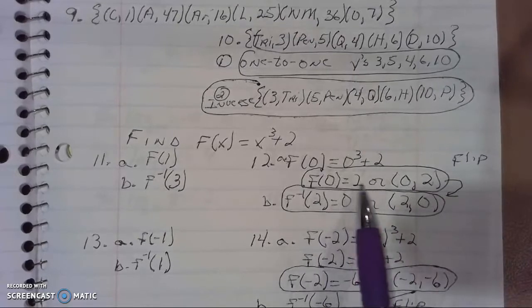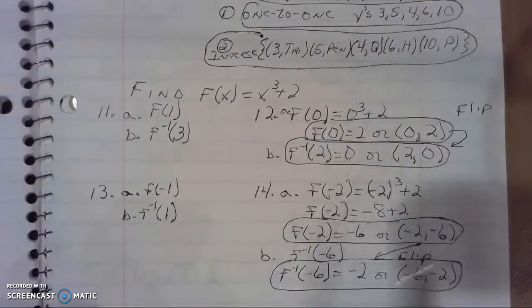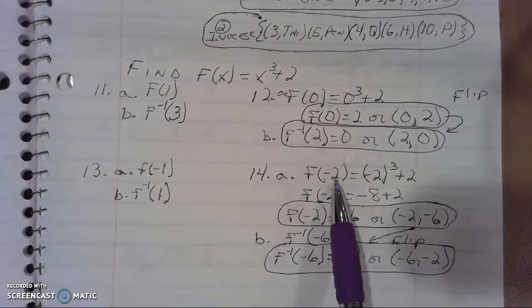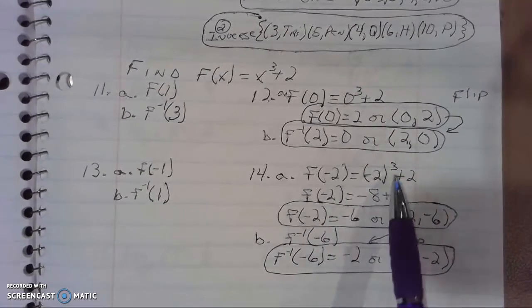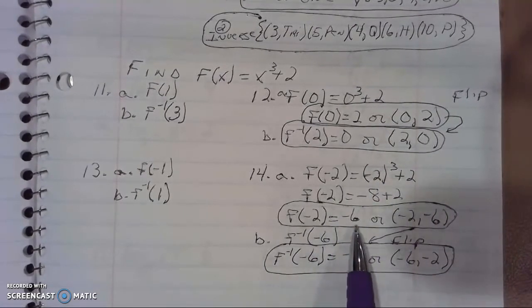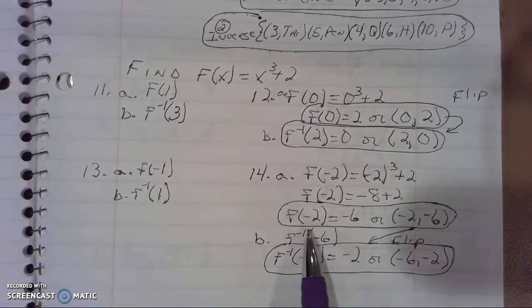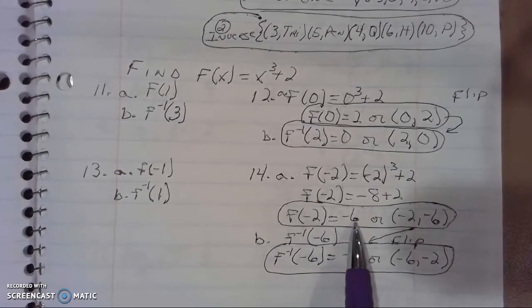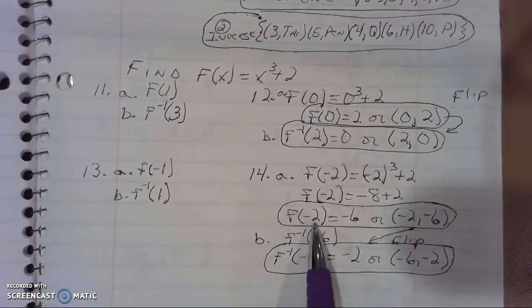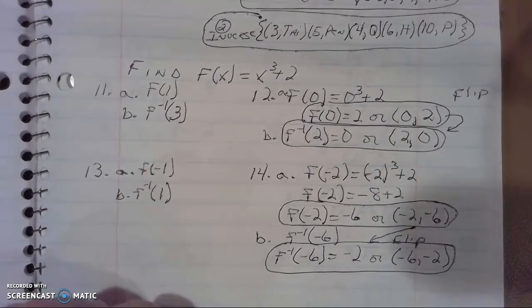In other words, just turning this around. Number 14, f of negative 2, I put negative 2 in, cube it, negative 8 plus 2, I get negative 6. So f of negative 2 equals negative 6. So my inverse is flipping those around. The negative 6 goes here, the negative 2 goes here. F inverse of negative 6 is negative 2.